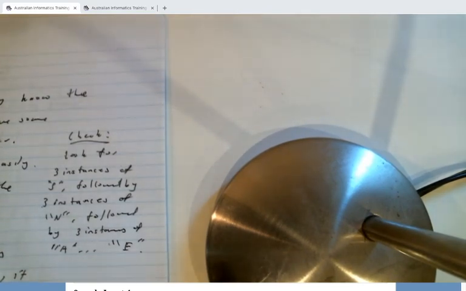But we don't know whether 3 is the maximum or not.